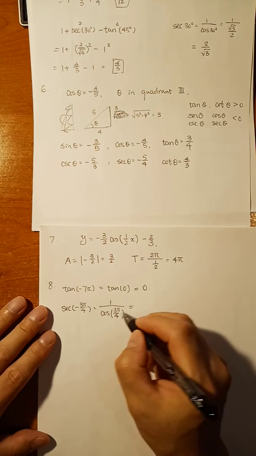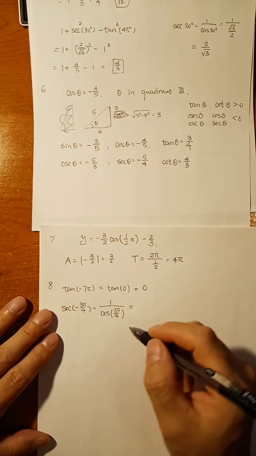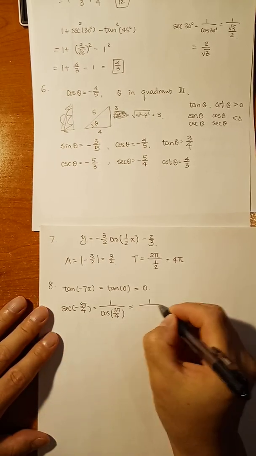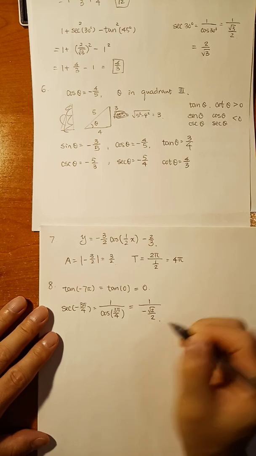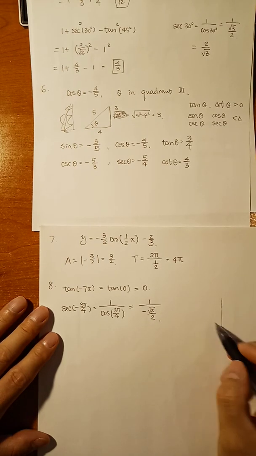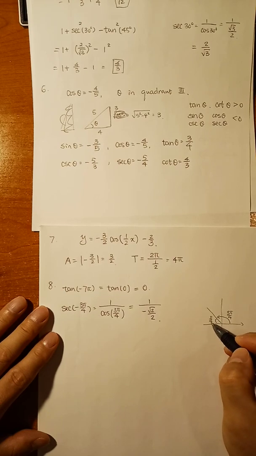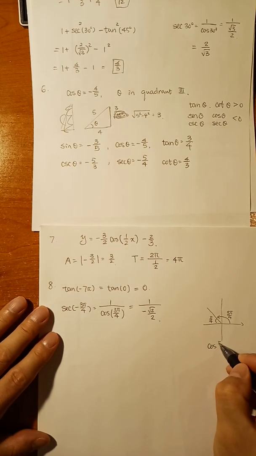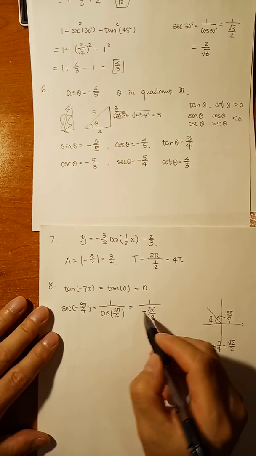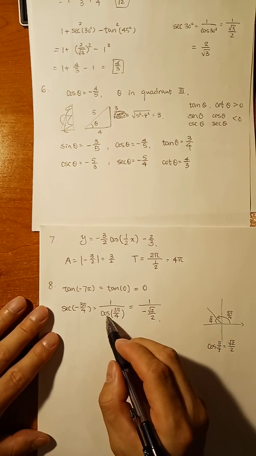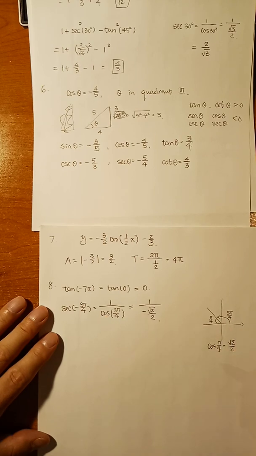All right, and cosine 3 pi over 4 is what? It's square root of 2 over 2, but 3 pi over 4 is in the second quadrant, so it's negative. The reference angle for 3 pi over 4 is pi over 4. So you recall, cosine pi over 4 is square root of 2 over 2. But it's in the second quadrant, so it's going to be negative square root of 2 over 2. This is the value of cosine with respect to the original angle.